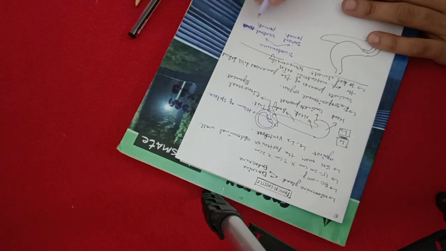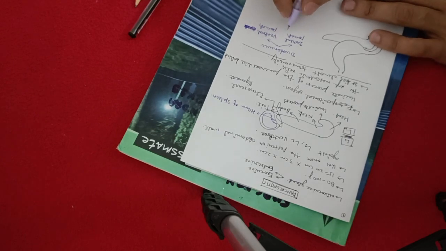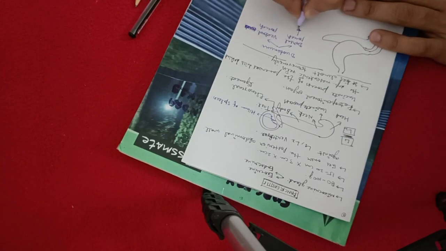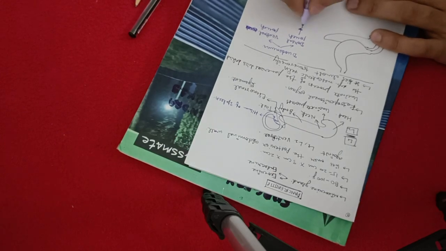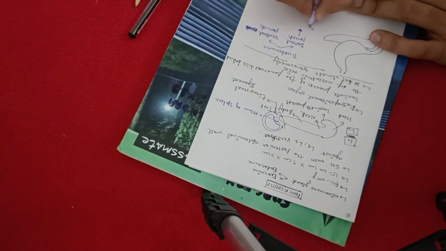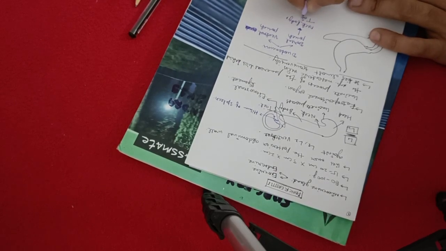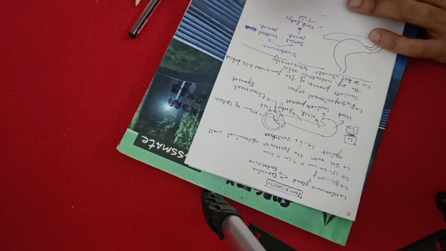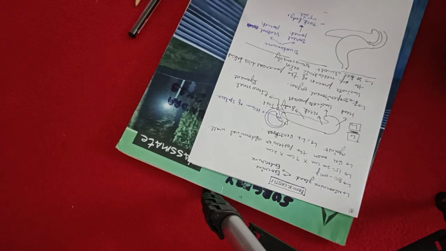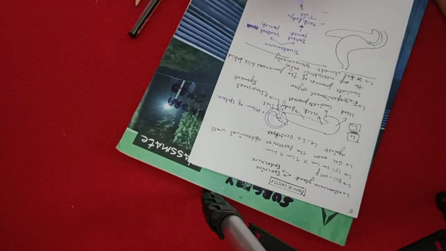Now from the dorsal pouch arises the dorsal portion of the pancreas, that is the neck, body and tail, as well as a pancreatic duct.